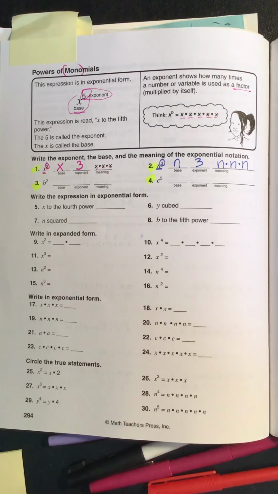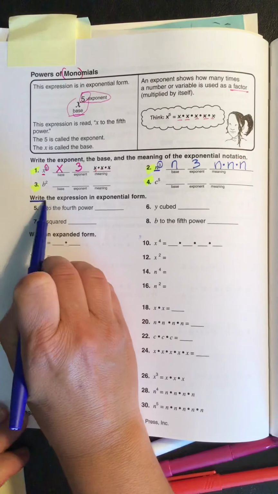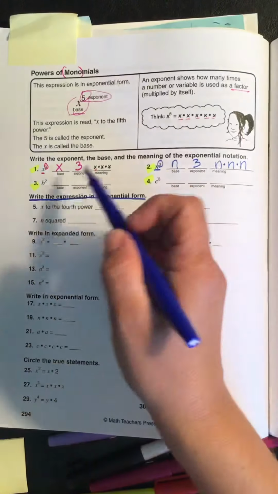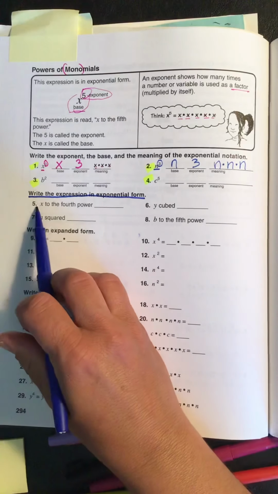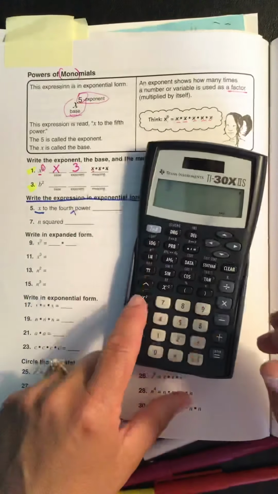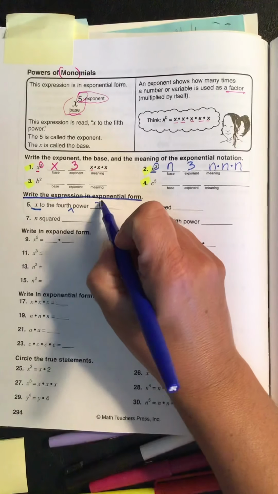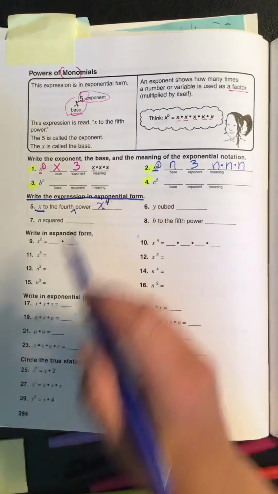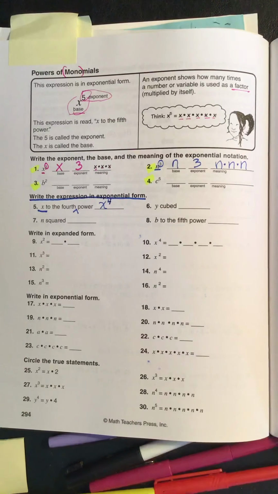Number 5 through 8, it says write the expression. So write what it looks like, the sentence, in exponential form. So write the term like they did up here on this line. It says x, that's the base, to the 4th power. Remember that little caret button here that we worked with all year? It's right there. So x to the 4th power. Please make sure that your base looks larger than your 4, so that we can identify that it's an exponent.